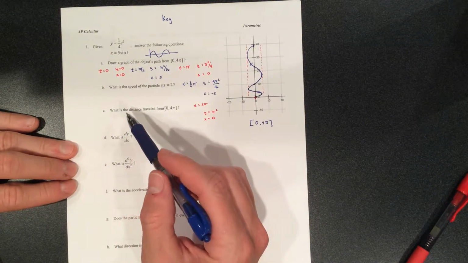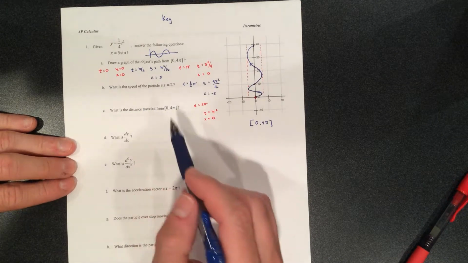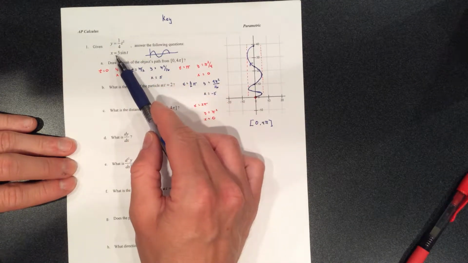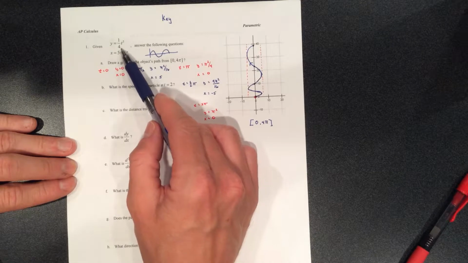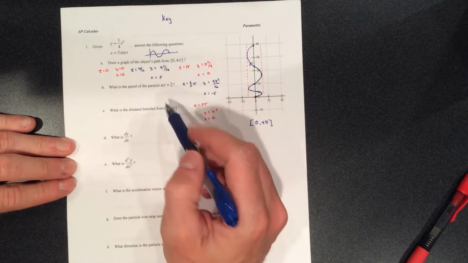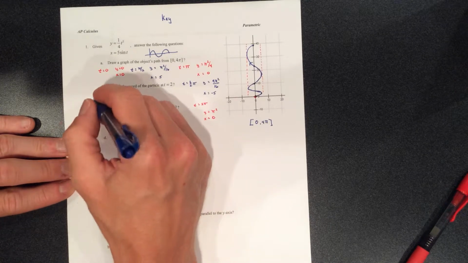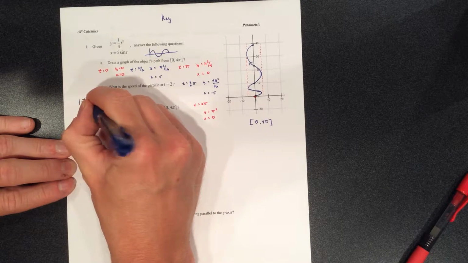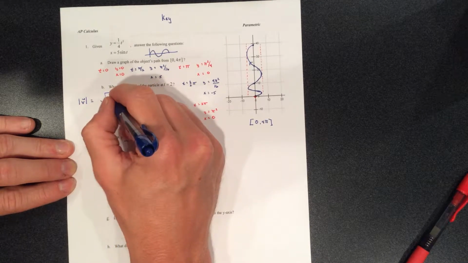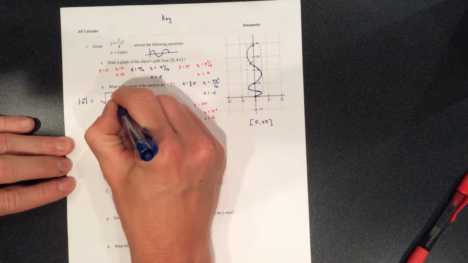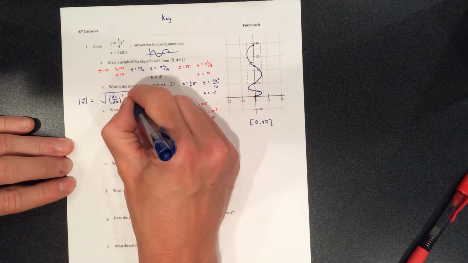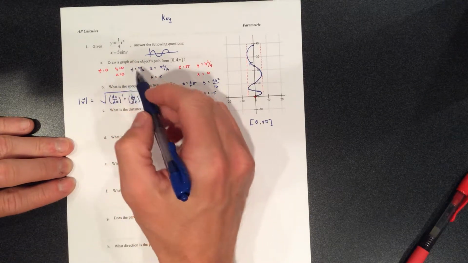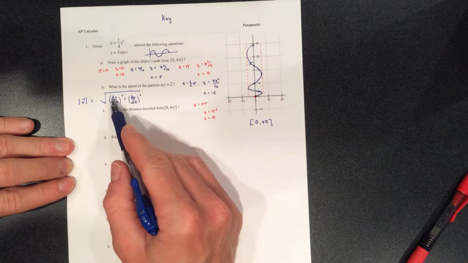So what is the speed of the particle at 2 seconds? At 2 seconds, it's hard to think about where you're located here because 5 times sine of 2 isn't some nice value. You're at a y value of 1, but it doesn't really matter in this case. We know that speed is the magnitude of the velocity vector. The magnitude of the velocity vector is the Pythagorean theorem of the horizontal velocity and the vertical velocity. So find dx/dt and dy/dt, square them and use the Pythagorean theorem.